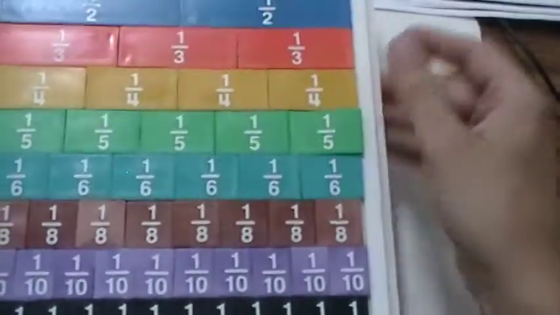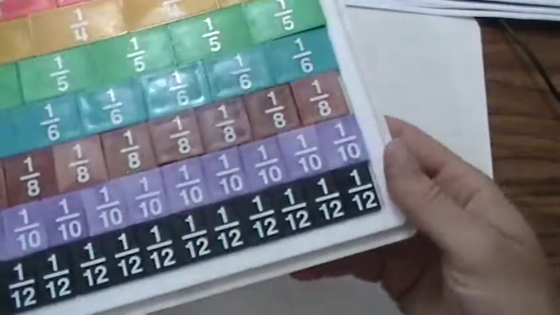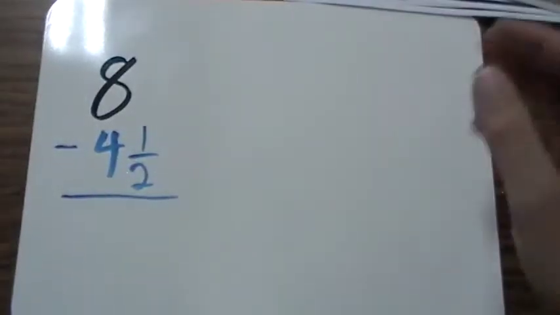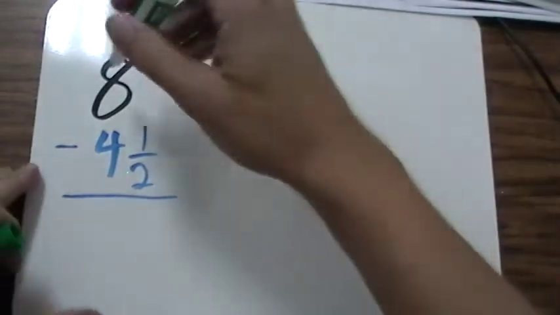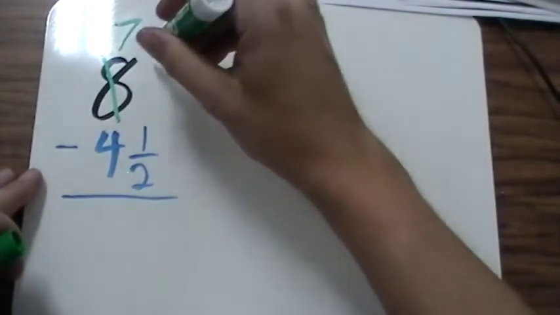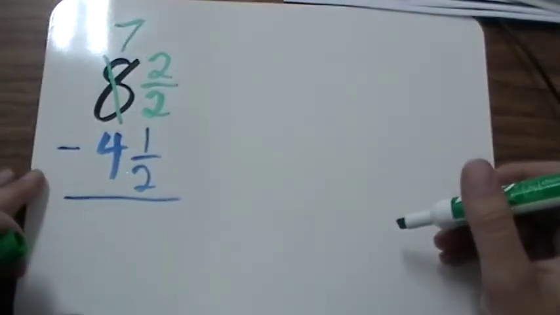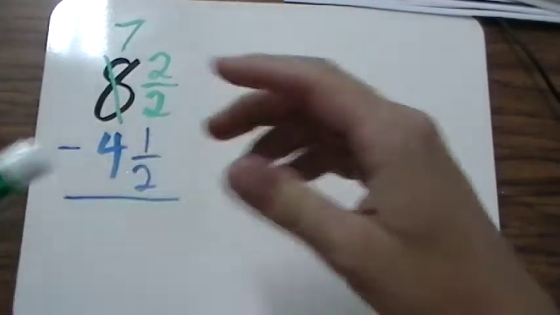I need to regroup. Well, how many half pieces are in a whole? 1, 2. There's 2 half pieces in a whole. So when I borrow, it's going to look like this. 8 becomes a 7, and I'm borrowing 2 half pieces. So 2 over 2. Now I can go ahead and subtract.